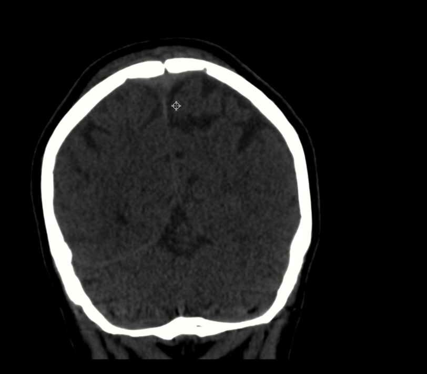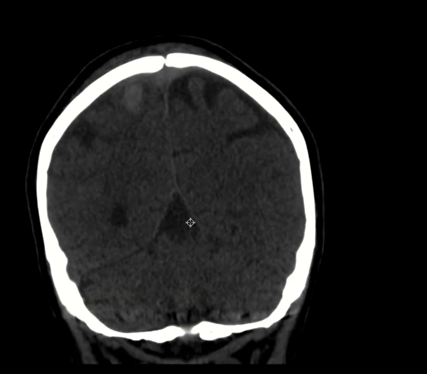Because these fractures are crossing the superior sagittal sinus, it might cause venous sinus thrombosis. So we need to tell them, okay, you guys need to do a CT venogram to look for possible superior sagittal sinus thrombosis. So this is another important thing that we need to mention in our report.